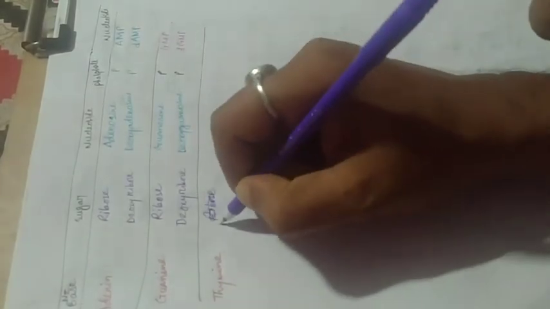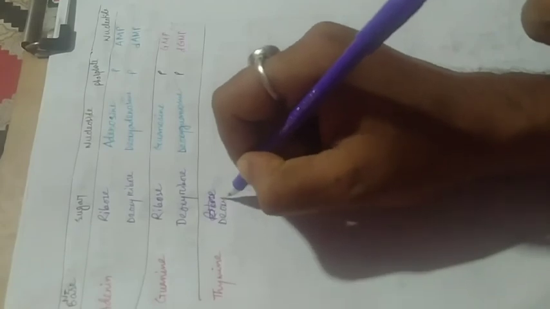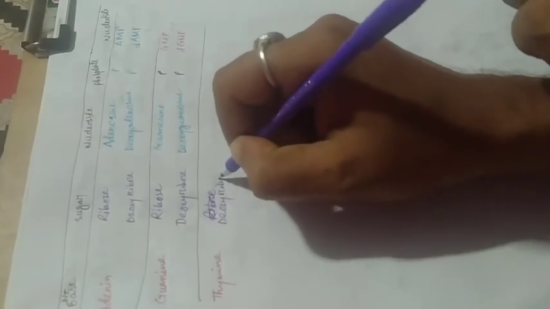For that, it combines with the deoxyribose sugar only. Then it is called deoxythymidine.